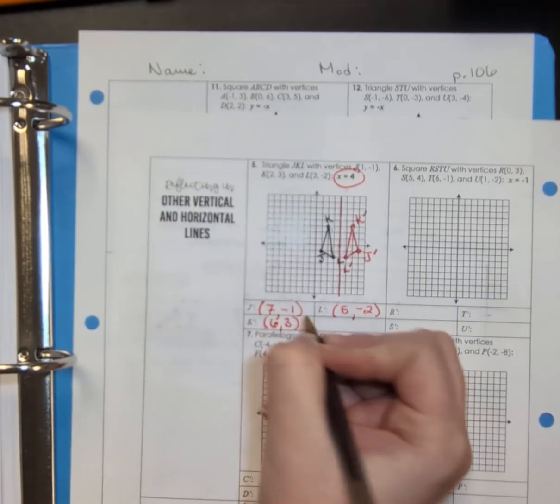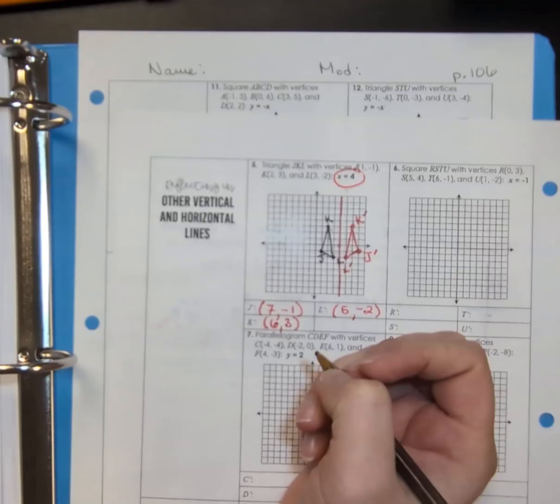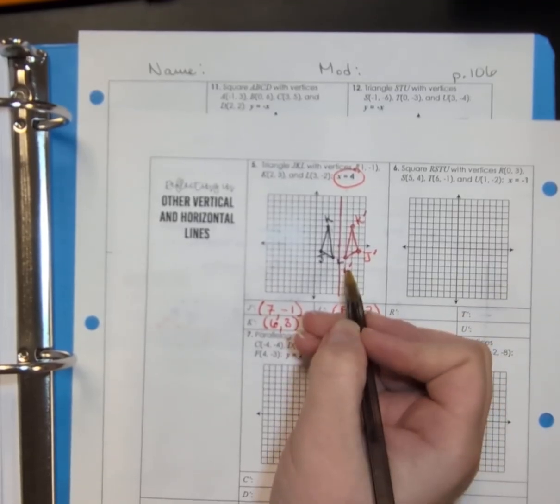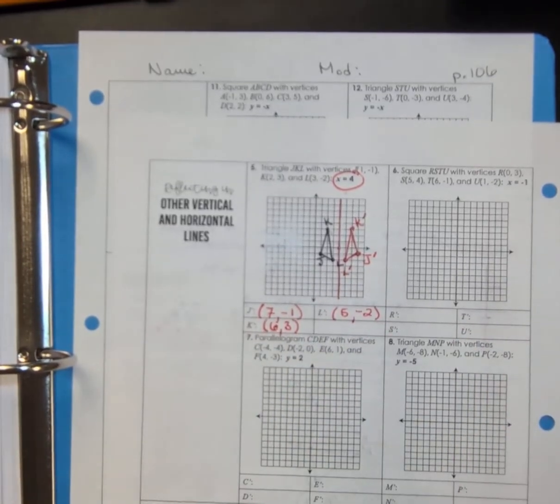Where do you get 3, Mason? I think it's... Are you looking at L? Okay, that's what I thought.